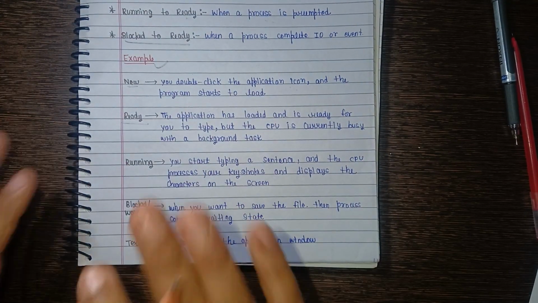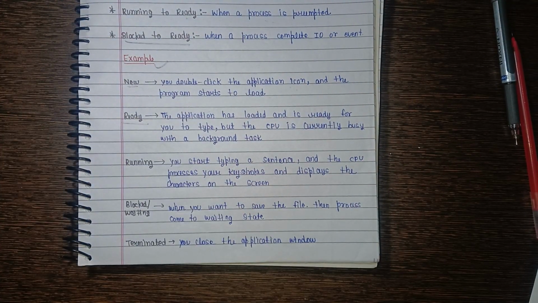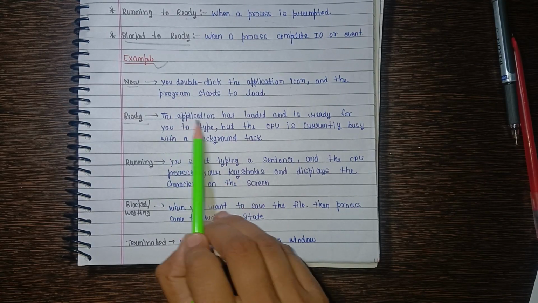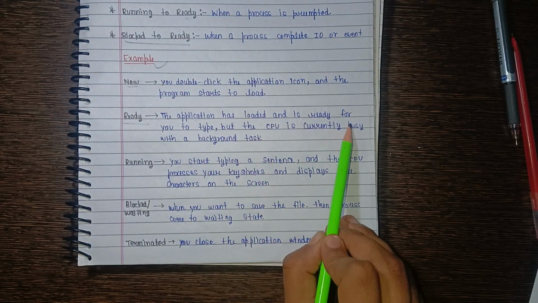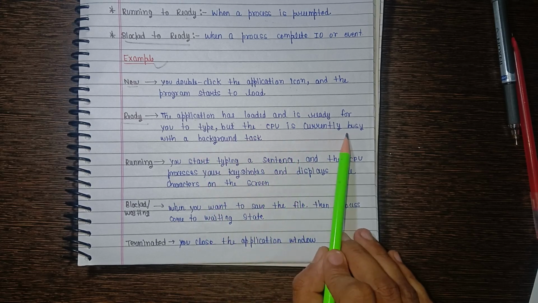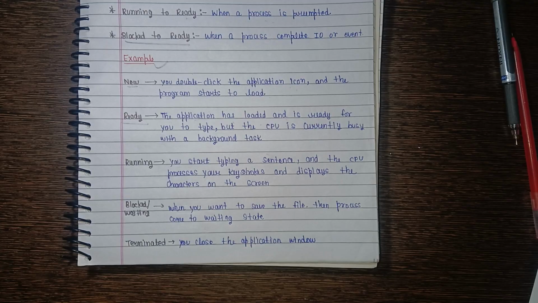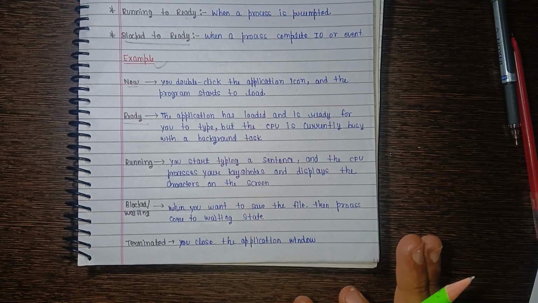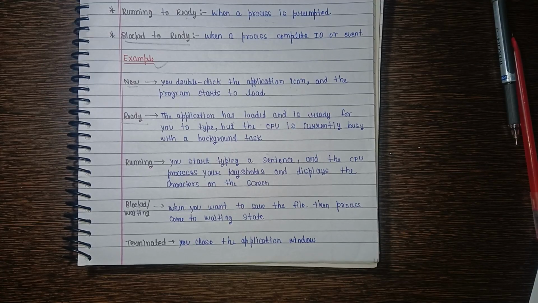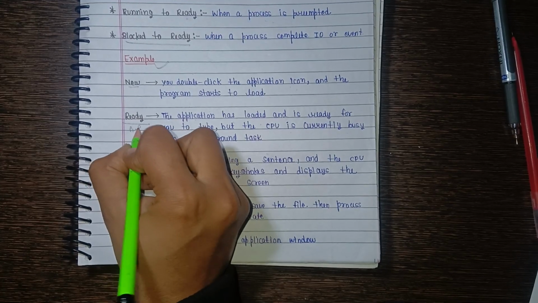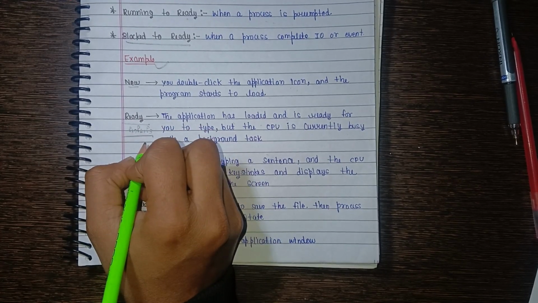Ready. In the ready state, the application has loaded and is ready for the CPU, but the CPU is currently busy with a background task. In the ready state, basically all our tasks are ready, but they are waiting for the CPU because the CPU is busy with some background task. Okay, first we start from the new state, then we move to the ready state. In the ready state, there can be multiple processes. You have to remember this point.